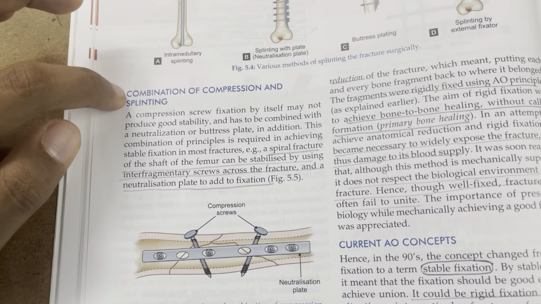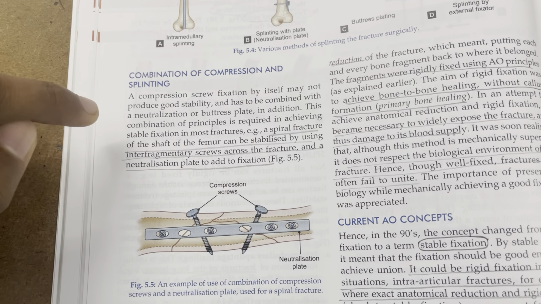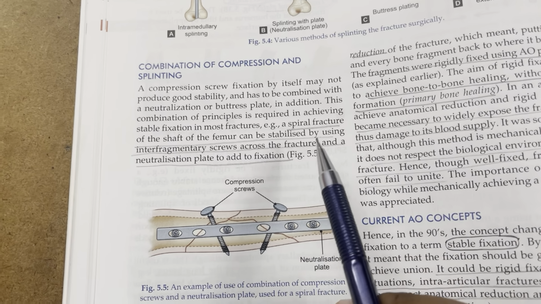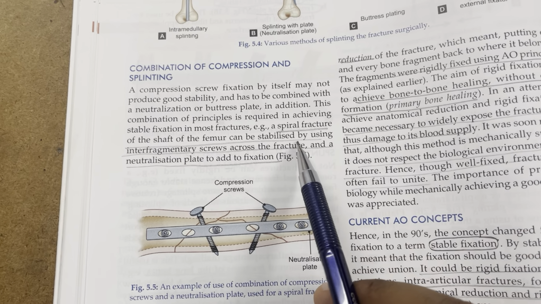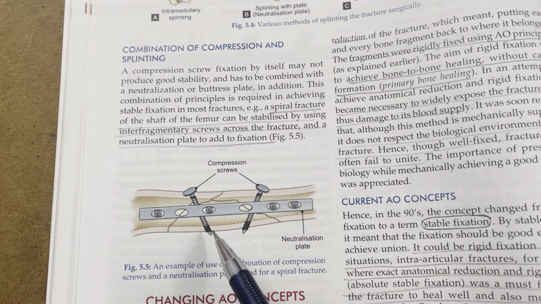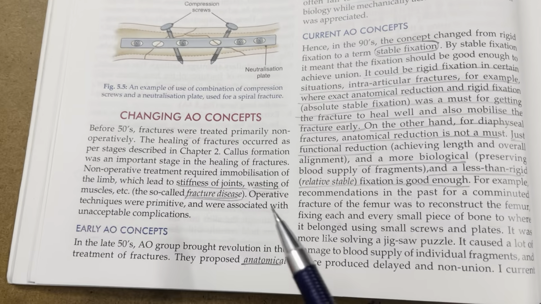Then you can also have a combination of compression and splinting as well. This combination of principles is required in achieving stable fixation in most fractures. For example, a spiral fracture of the shaft of the femur can be stabilized using intrafragmentary screws across the fracture and a neutralization plate to add to the fixation.